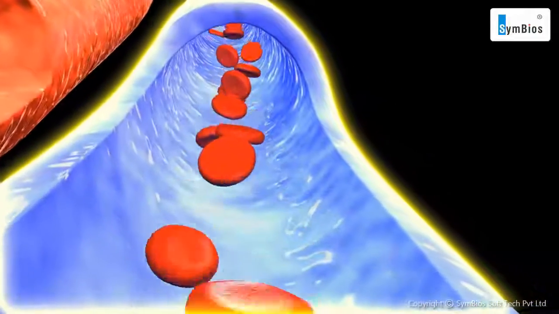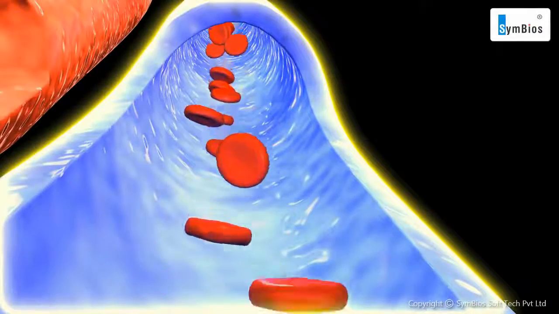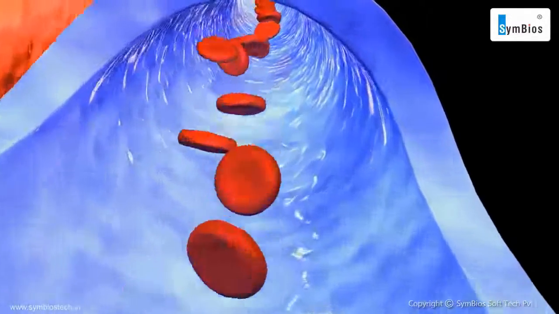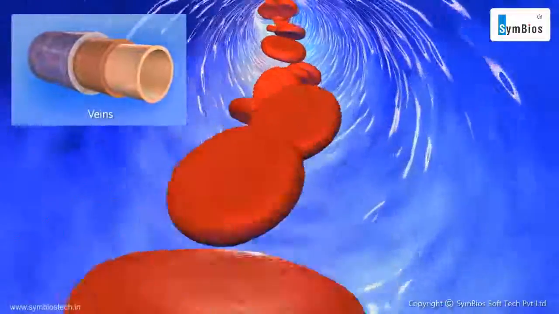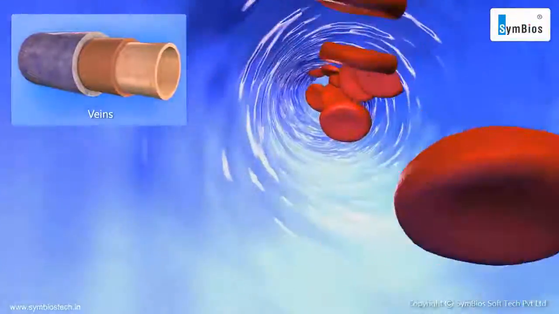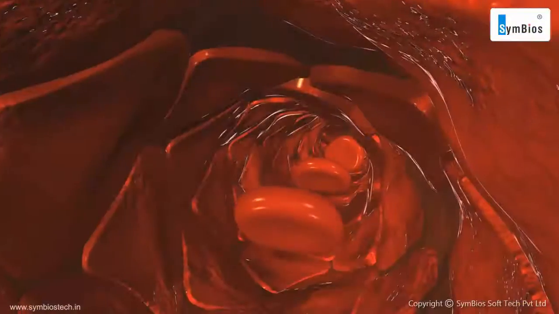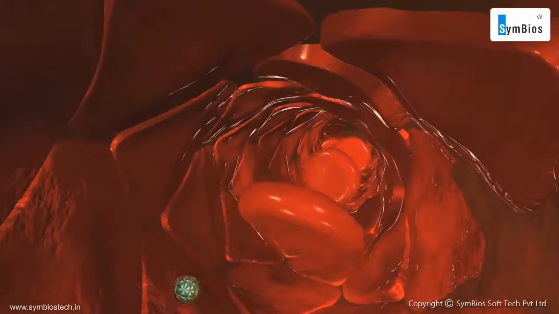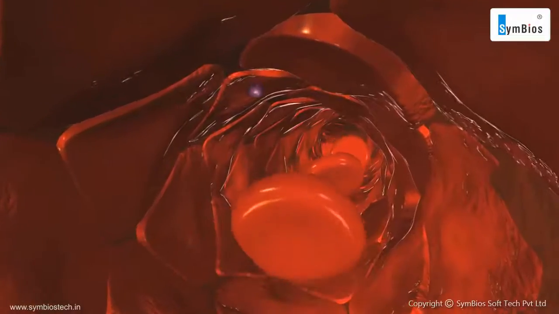Veins collect the blood from different organs and bring it back to the heart, so that the blood they carry is not under pressure. Therefore, veins have thin walls. The wall of capillaries is 1 cell thick and porous, which enables materials to pass through it.